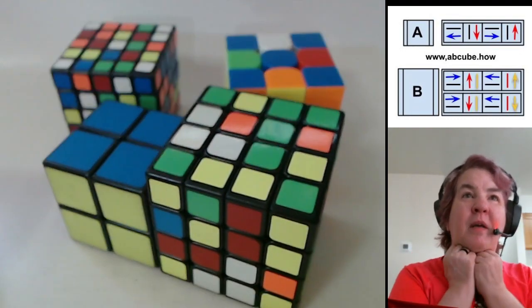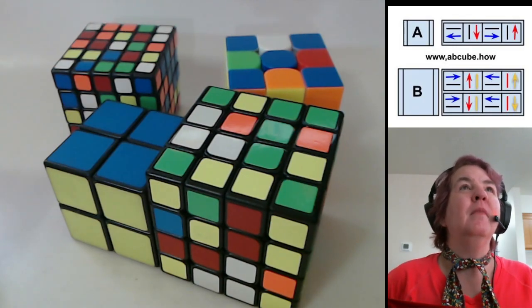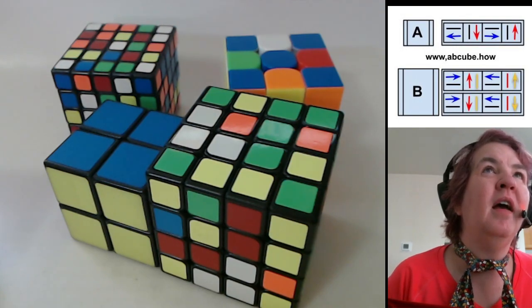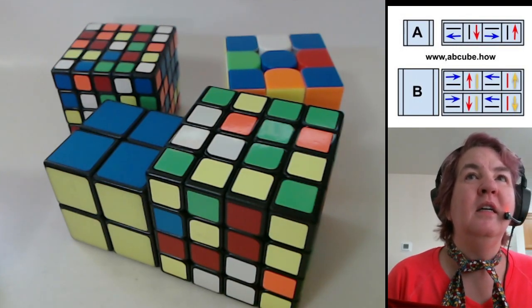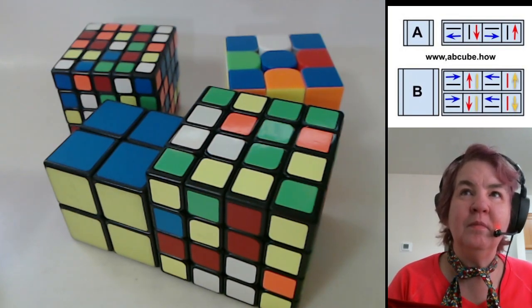This is the ABCube method for solving Rubik's Cubes, and I'm the ABCube tutor. Can everybody hear me okay? It just says my default device has been updated. Okay, looks like everything's fine. Up to date.